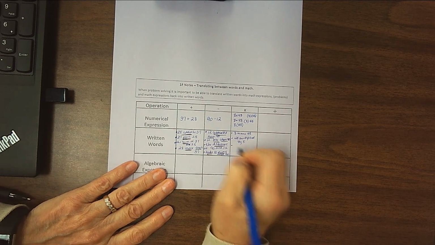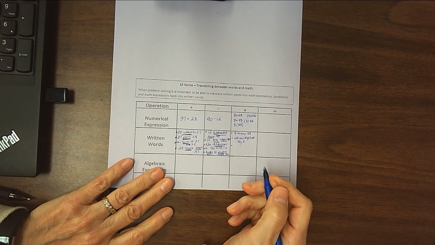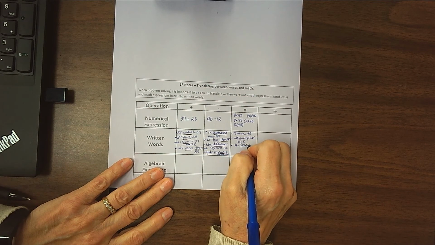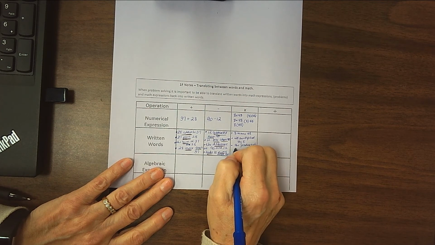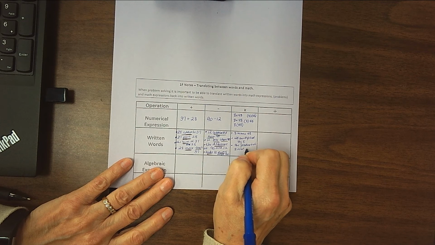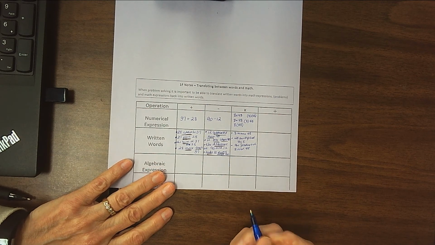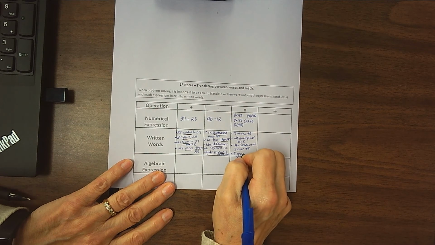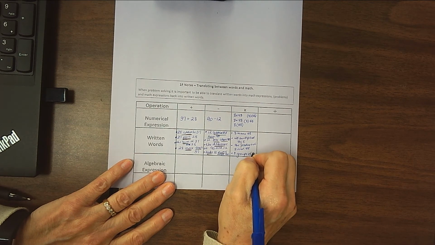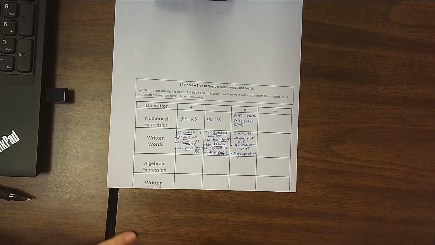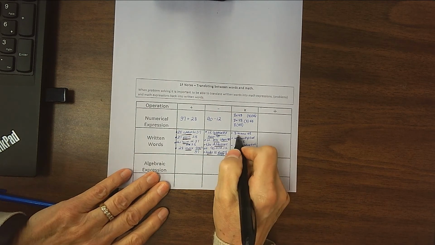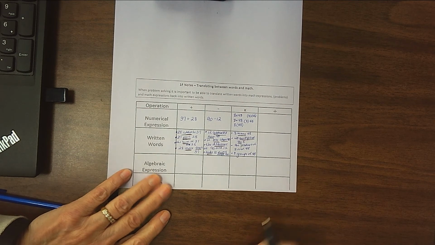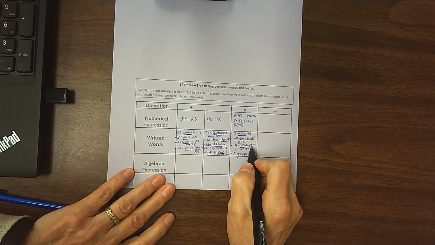We could write the product of 8 and 48. Or we could write 8 groups of 48. So you can see there we've got the times would mean multiply. Of course, the word multiplied by would mean multiply. Product is the answer to a multiplication problem.